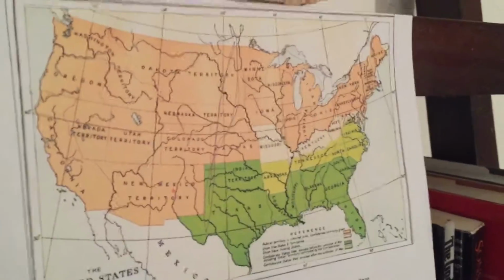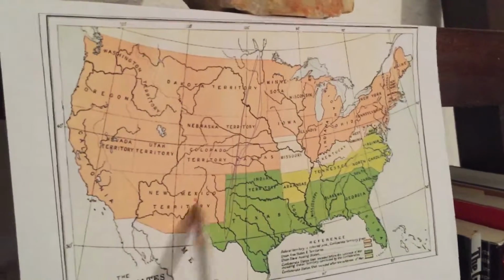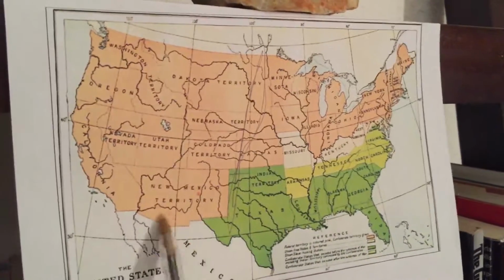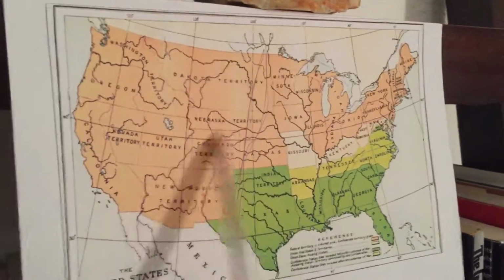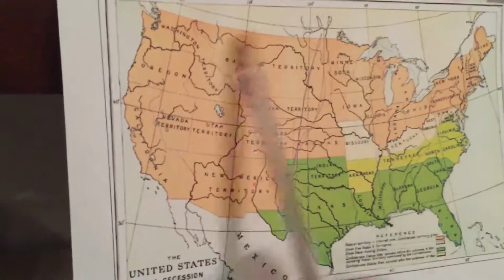Okay, this is a map of the United States back in 1860. Now you'll notice this area right over here is mostly territory. A lot of it is still not quite primitive. I'm not going to use that word, but not as developed. This is the United States.